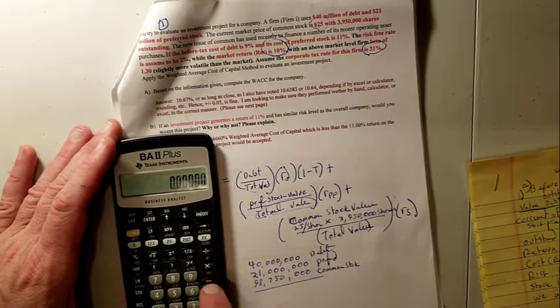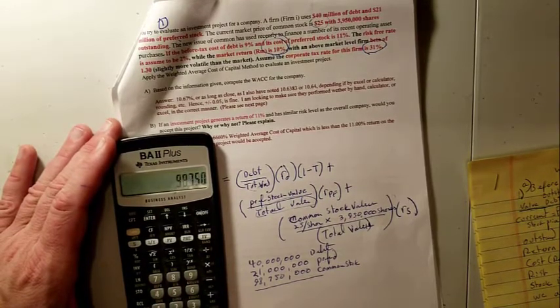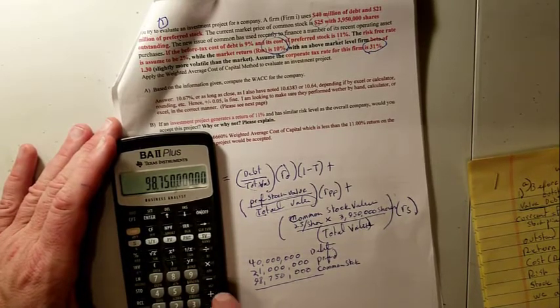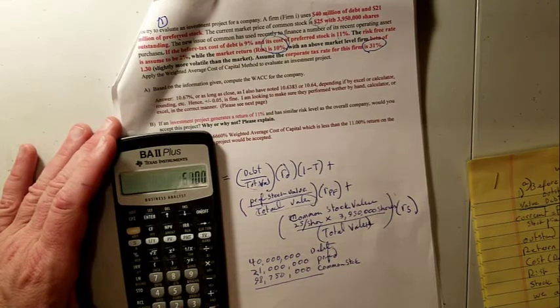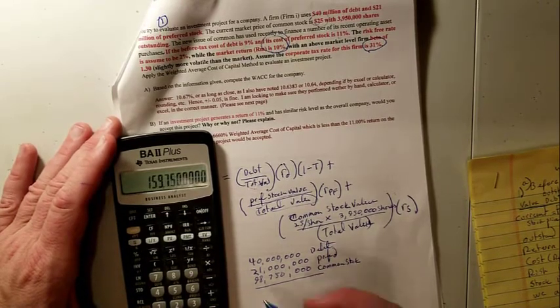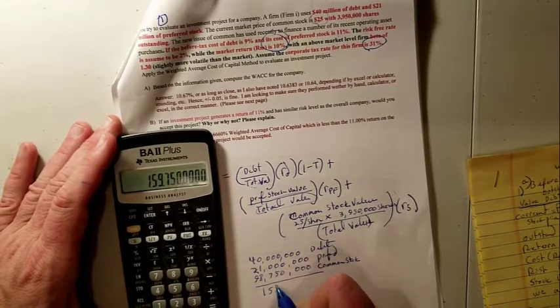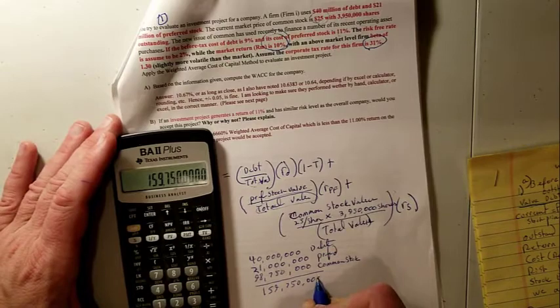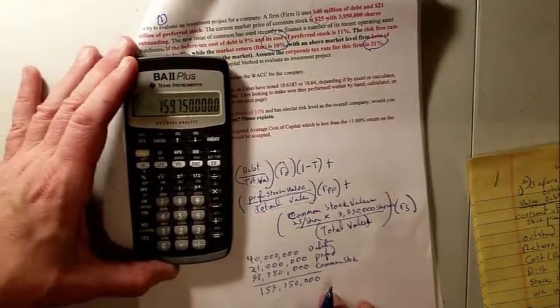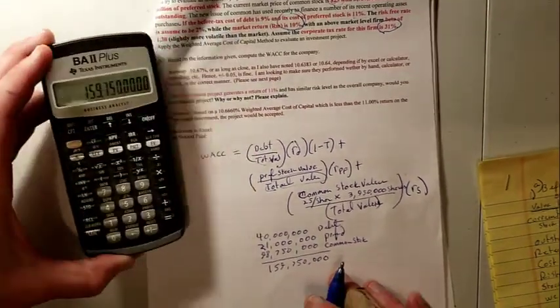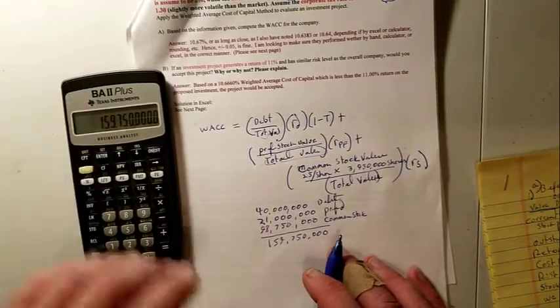So if I added this together, 98,750 plus 21 plus 40, 61 million, that's going to give you 159,750. If you want to take the proportion of that, let me keep on working down here.